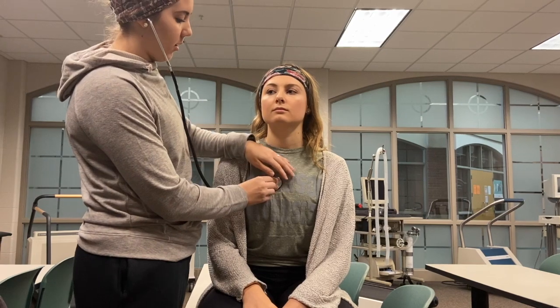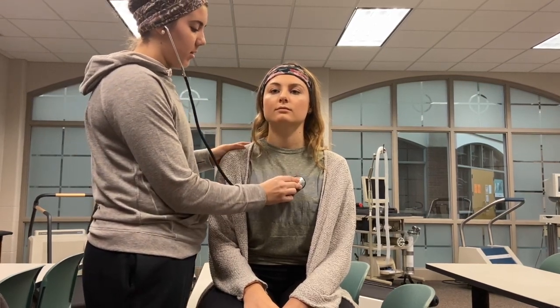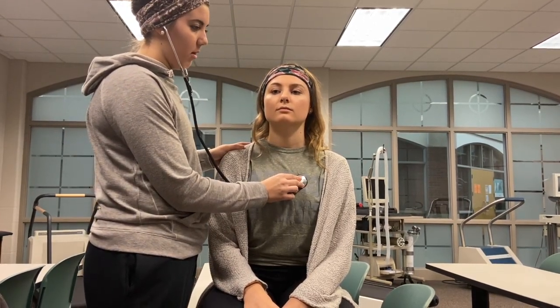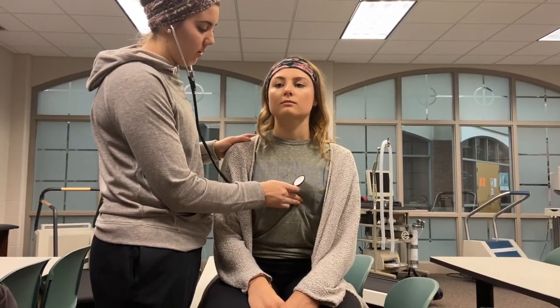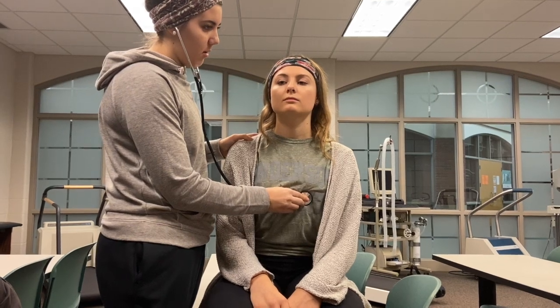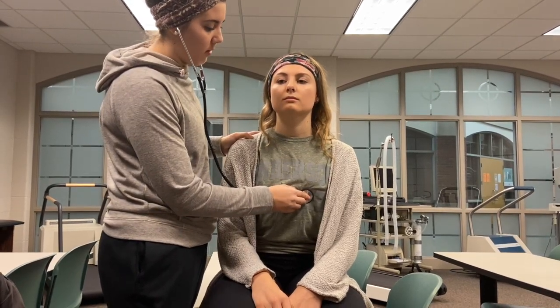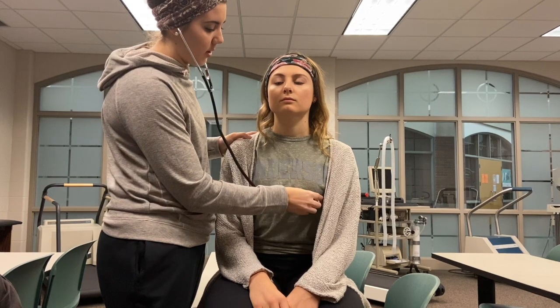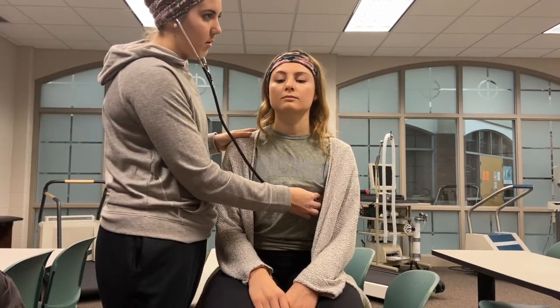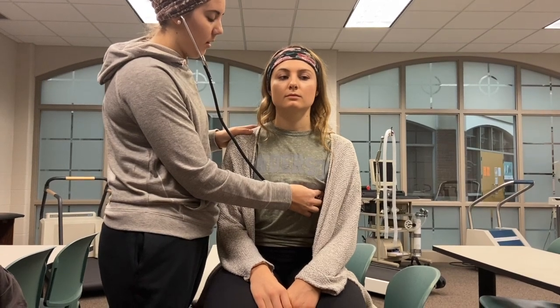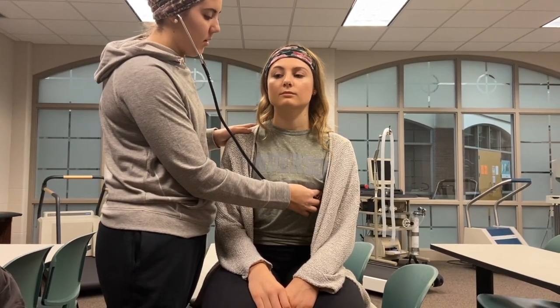And then you're going to go to your left side, and you're going to go in the same space, and you're going to listen for lub-dub again. And then you're going to go down about the fifth intercostal space on the side of the sternum, and you're going to listen for lub-dub again. And you're still on the left side, you're going to be over about mid-clavicle, and you're going to listen for lub-dub again. And you want to make sure that you don't hear any low-pitched sounds or any murmurs in the heart.